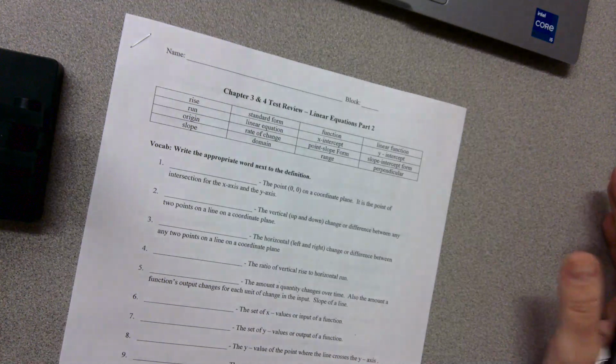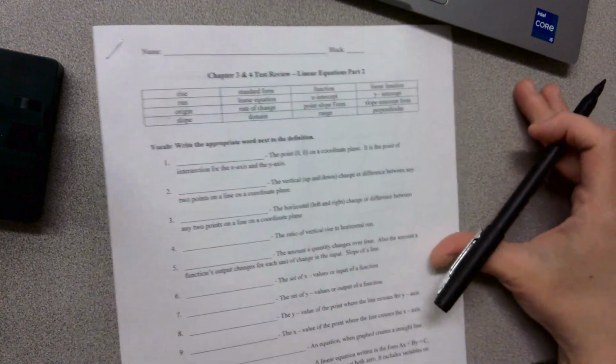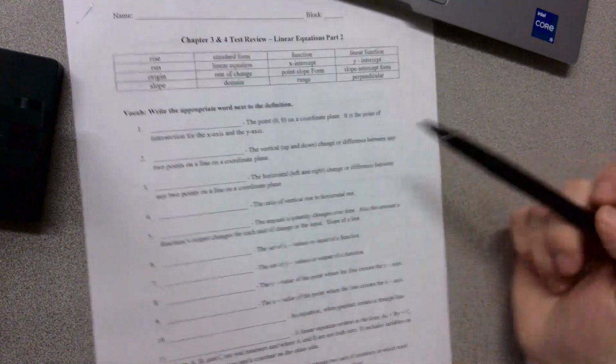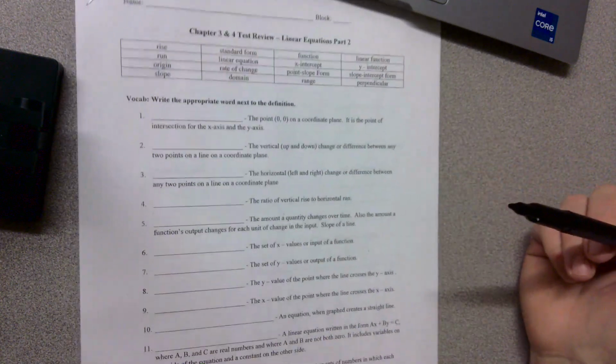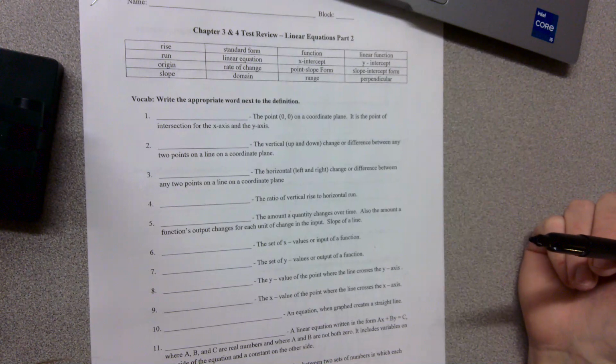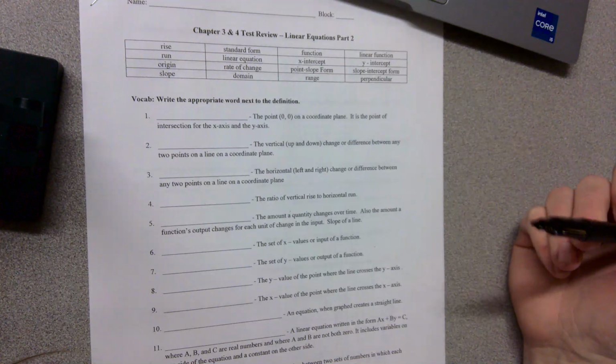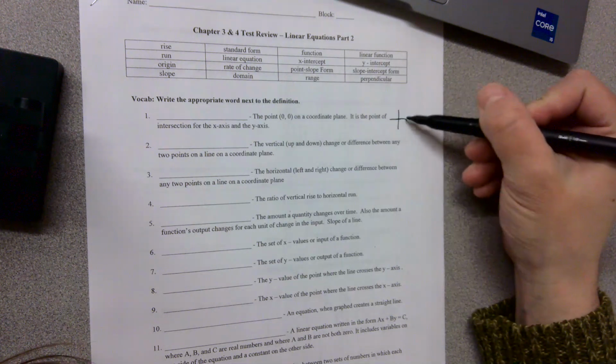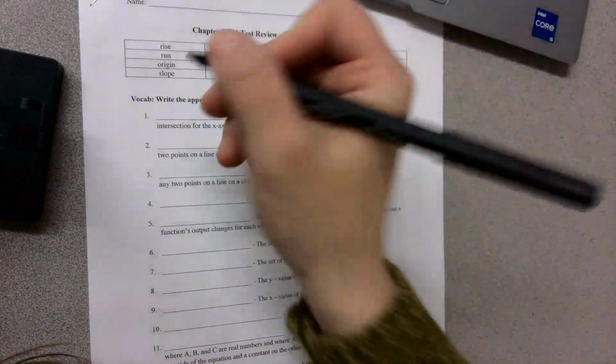All right, we are reviewing parts of chapter 3 and parts of chapter 4, mostly just the linear relationships and equations. So here is a word bank. I'd like you to pause the video and fill it in. Number 1, the point 0, 0 on a coordinate plane. It is the point of intersection for the x and y axis. This would be the origin.